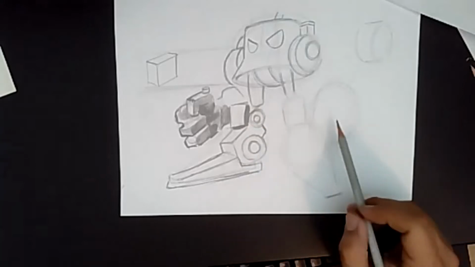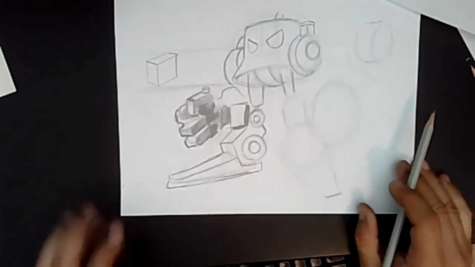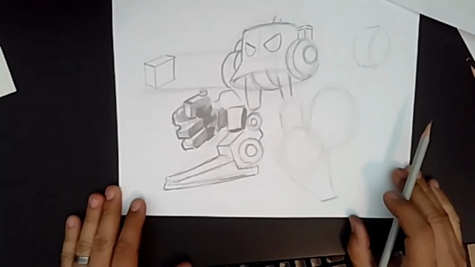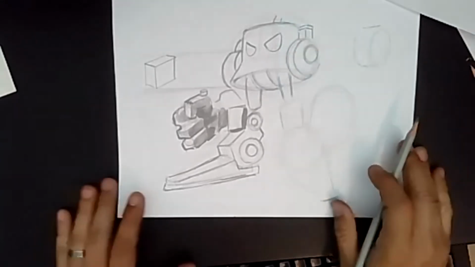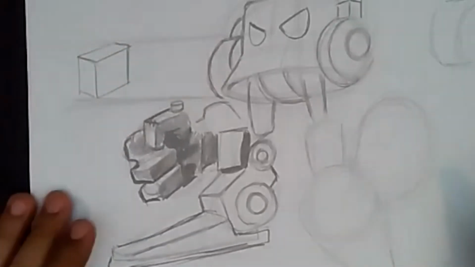All right. Okay, so I said I was continuing on the head. Sometimes I just move around from place to place. So I was going from this foot, which I think should be a little bit wider as it comes down. That's okay. The top of the head.